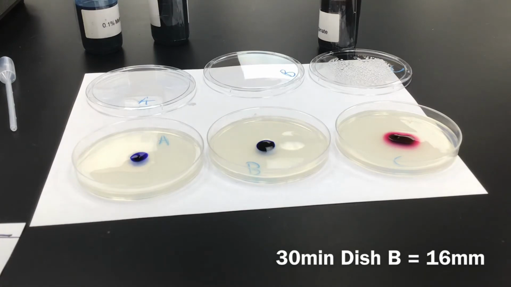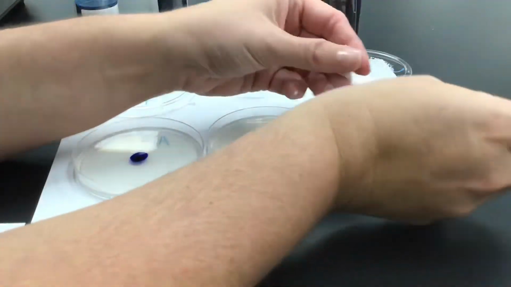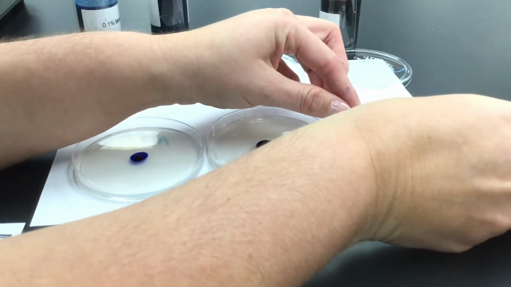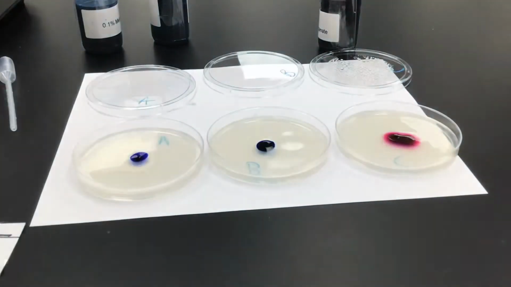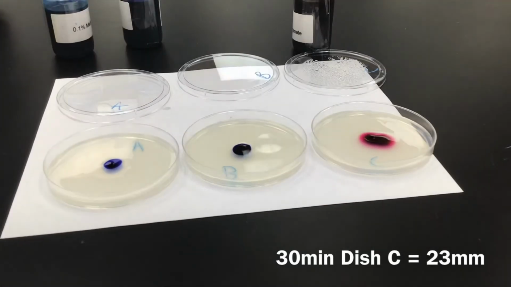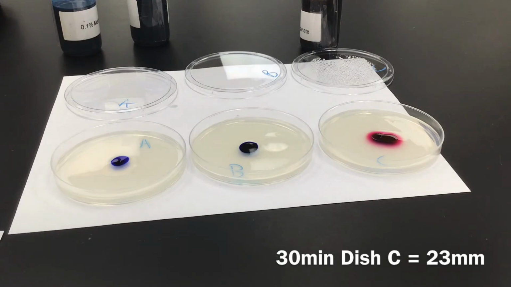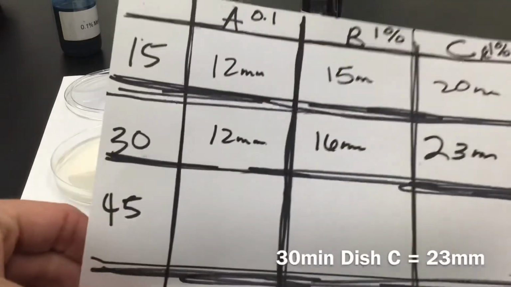And then the last one, which is C, is 2.3, so 23 millimeters. So we will measure again at 45 minutes and then at 60 minutes. Make sure you're filling out your table.